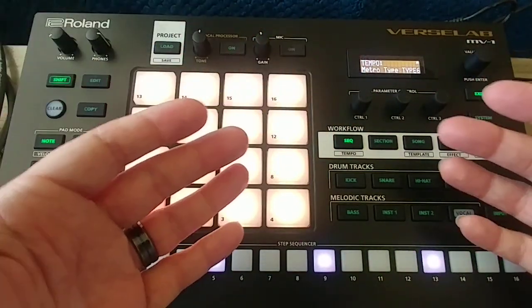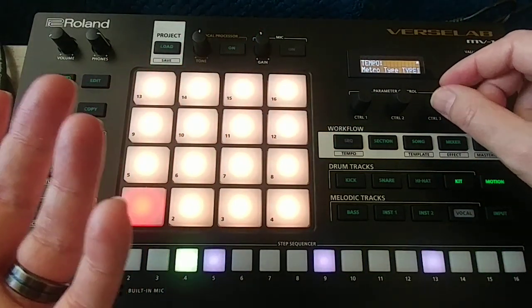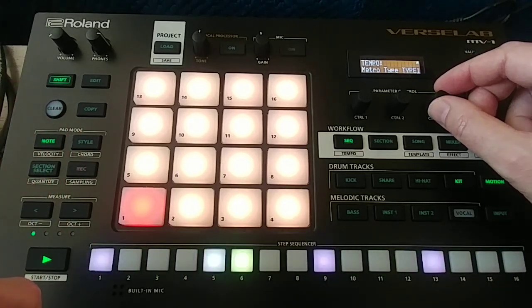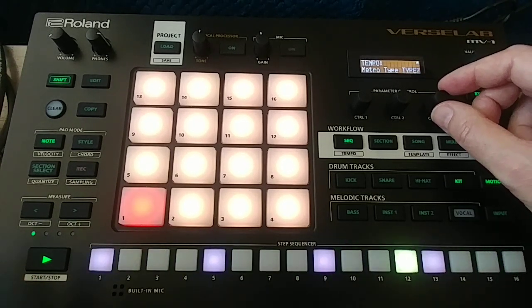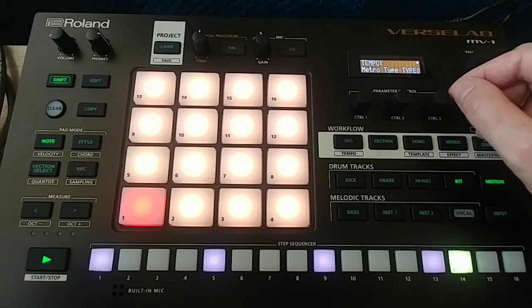The last one is the type. We have different types of clicking you can have. I like 6. 3, 4, 1. That one's interesting. It counts the beats for you. This one's in Japanese, counting the beats.